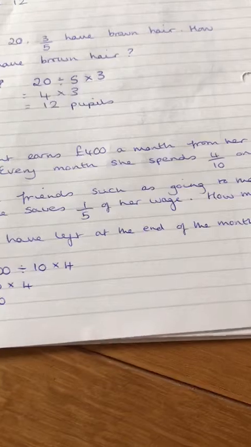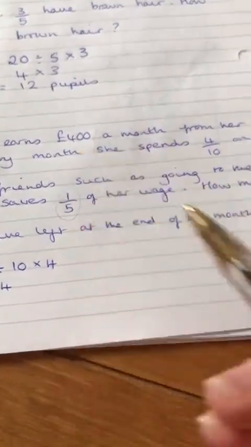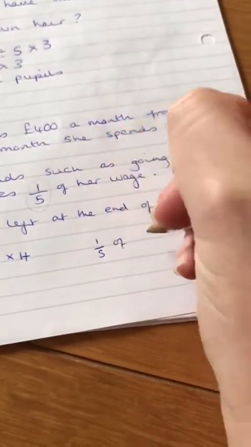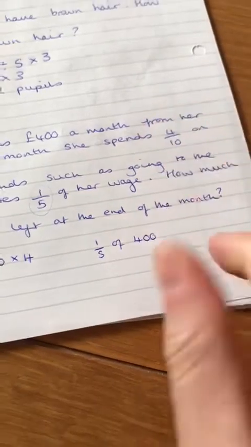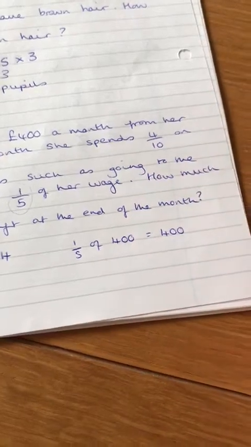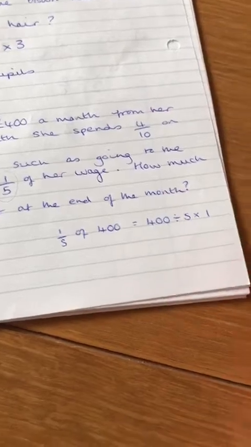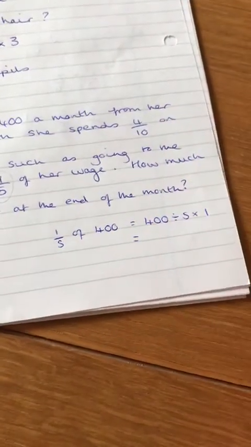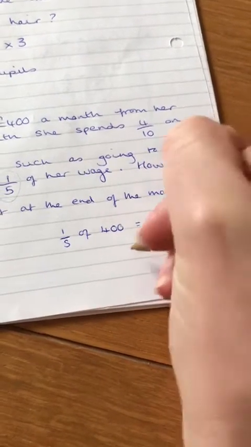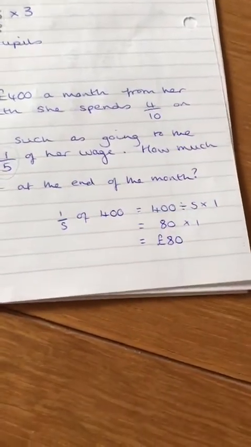Okay, let's look at the amount that she saves. So she saves 1/5 of the £400. So we need to work out what 1/5 of 400 is. So we'll do exactly the same. We take our amount, which is 400. We divide by the bottom, which is 5, and then times by the top, which in this case is 1. So 400 divided by 5 is 80. Times that by the 1, which just leaves us with £80. So she saves £80 a month.